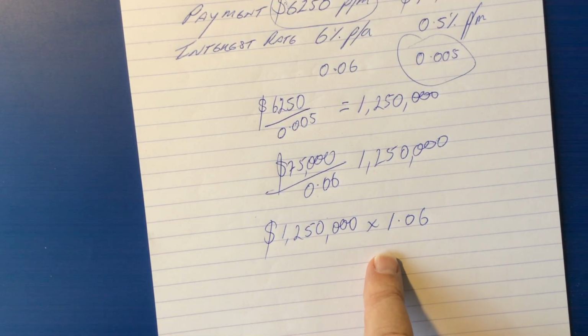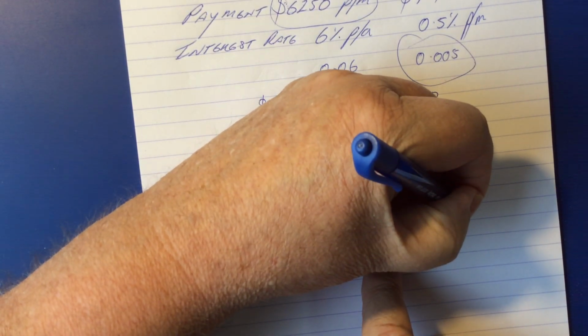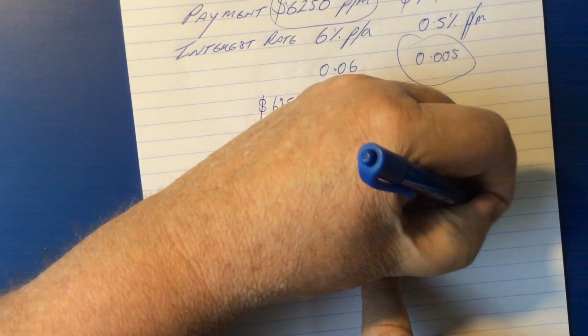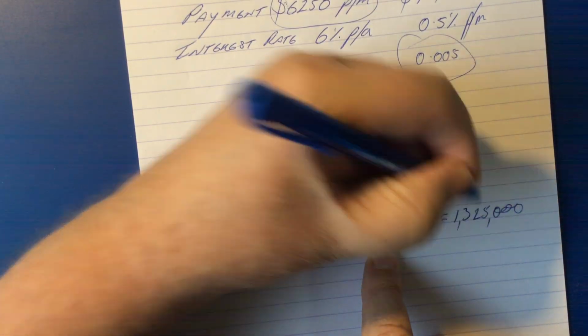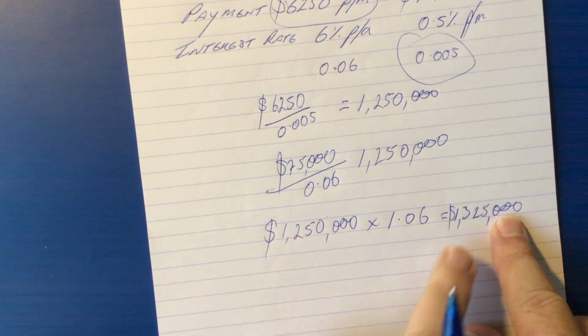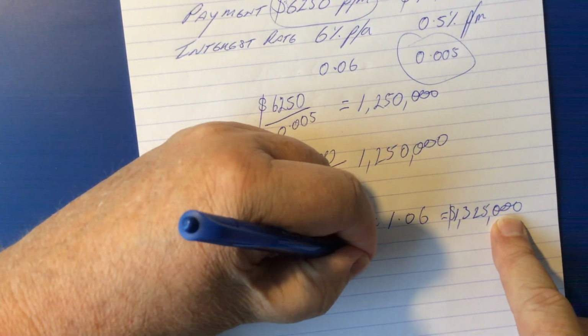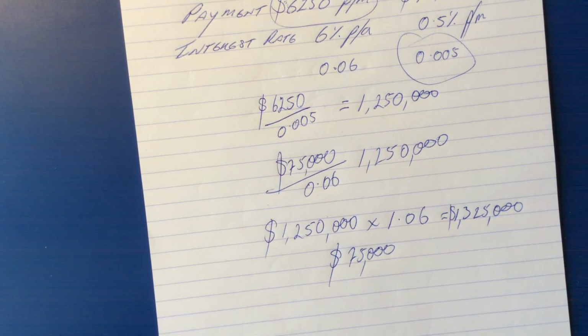So what this is going to do, first of all, is it's going to give you this amount, and that equals 1.325 million. Not very much if you say it quickly. Now, the difference between that and that, so that minus that, is going to equal $75,000, which is the payout.